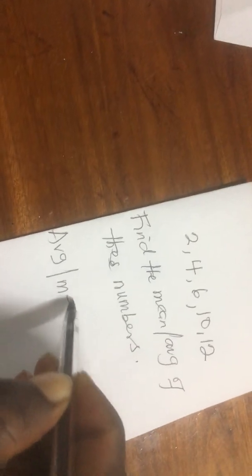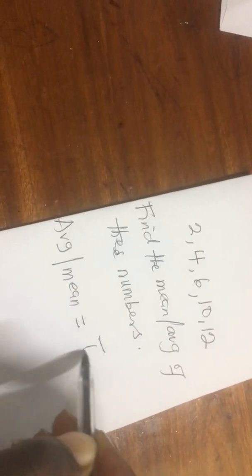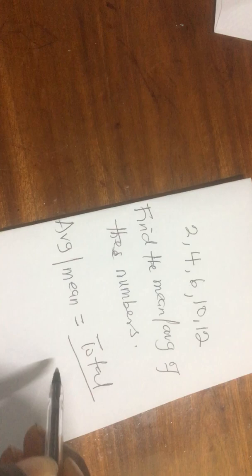Now let's take this example too. Assuming you've been given these numbers 2, 4, 6, 10, 12, and then we've been asked to find the mean or the average of these numbers. We know that the average or mean is equal to the total over the number.